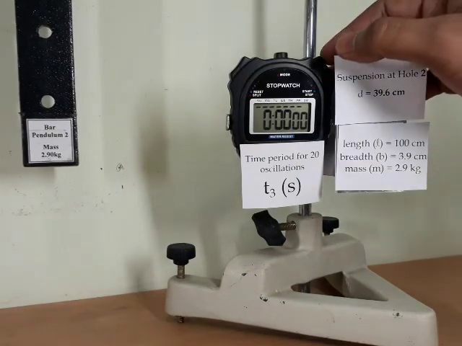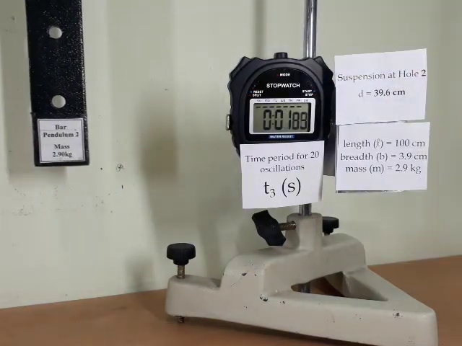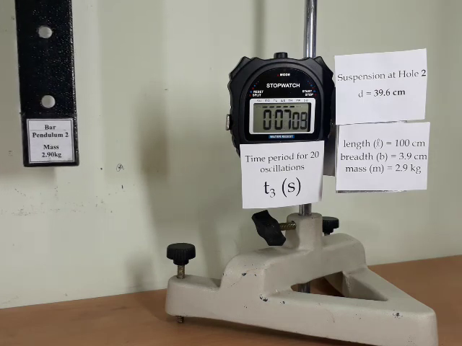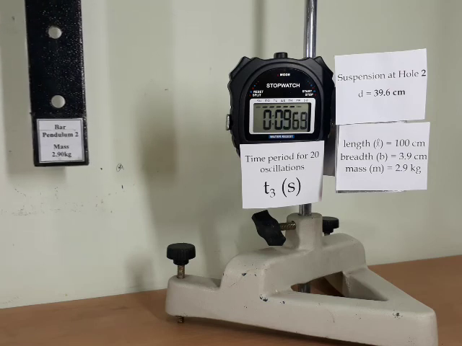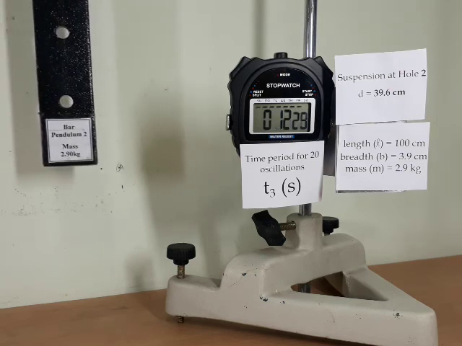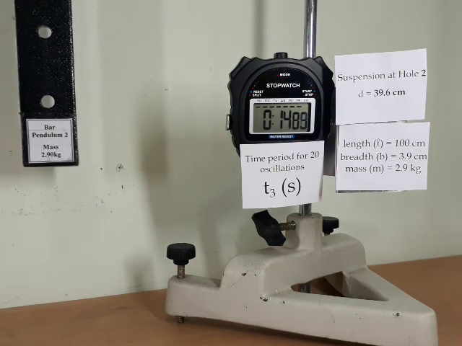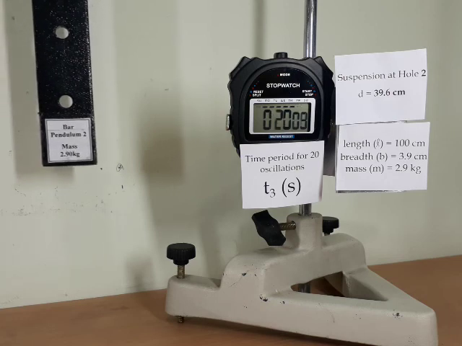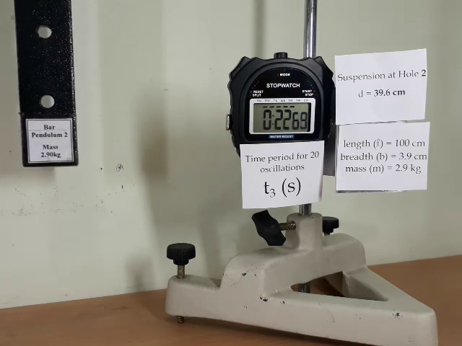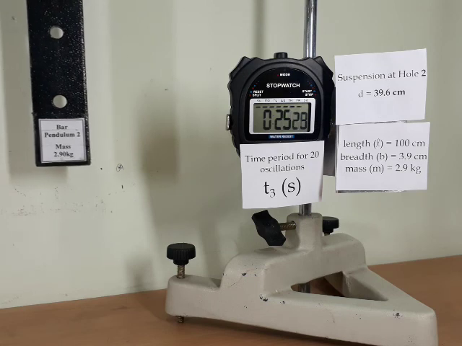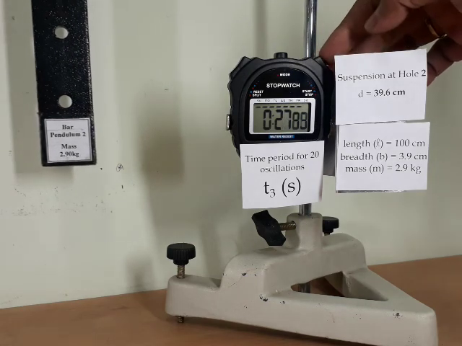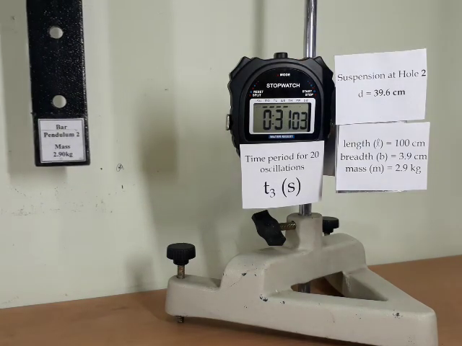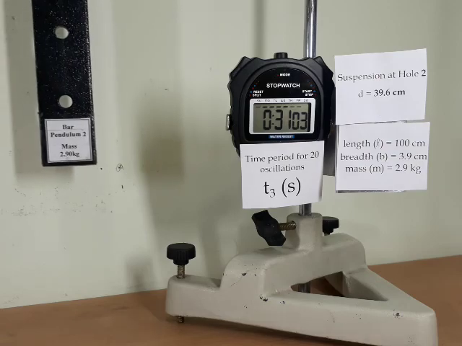Now for T3, counting the oscillations up to 20. The time is 31.03 seconds.